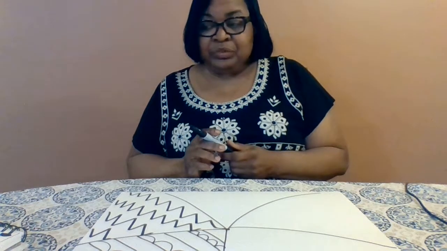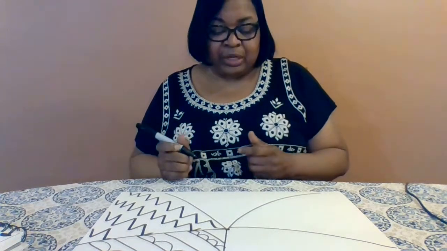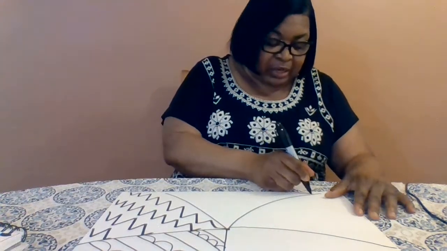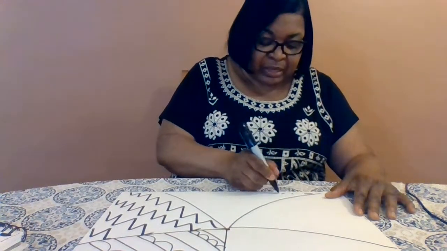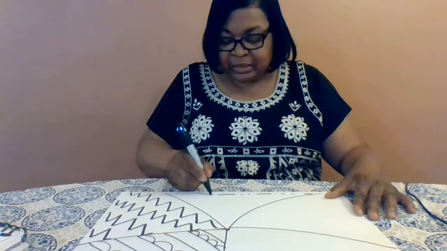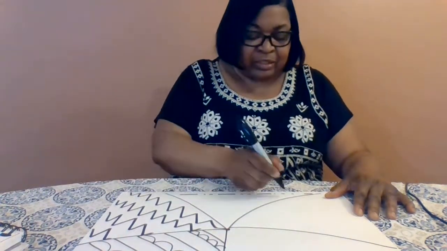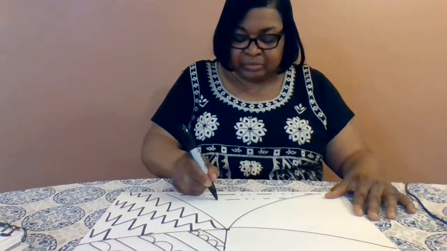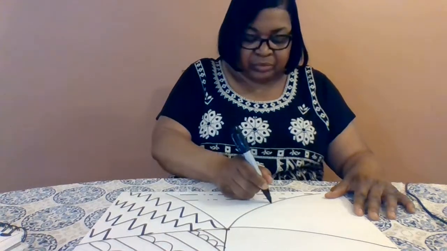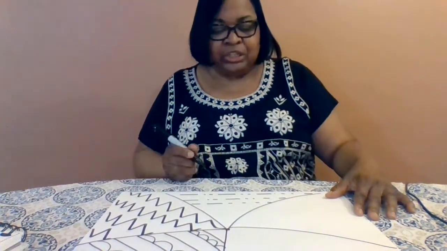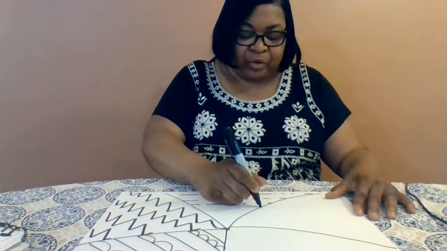Now, I want to turn over to the next section of my paper, and this time I would like to add a different type of line. I'm going to do broken lines. When we talk about broken lines, it's line, dot, dot, line, dot, dot, dot, line, dot, dot, dot, and let's continue on with broken lines. I want to change it up a little and add my curved line.